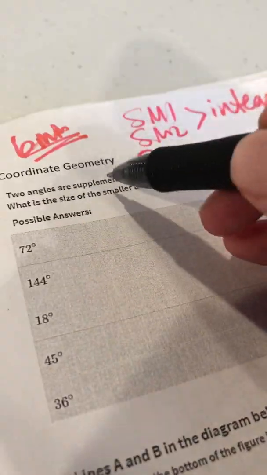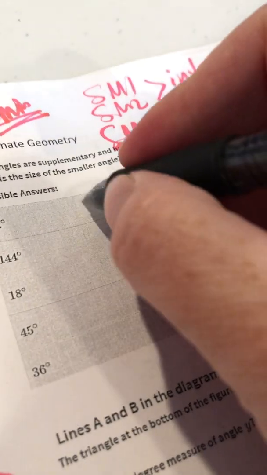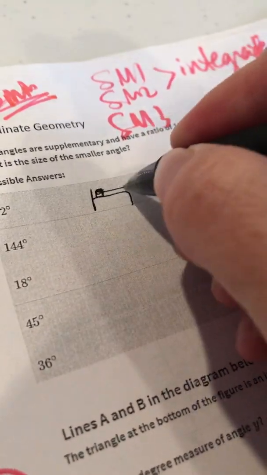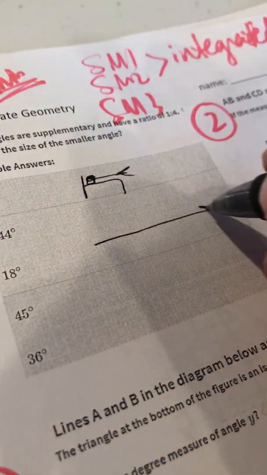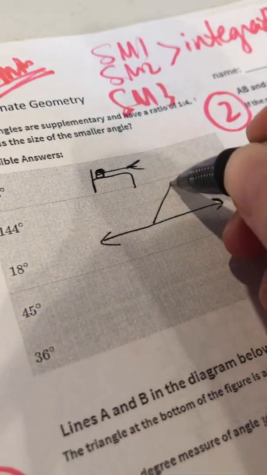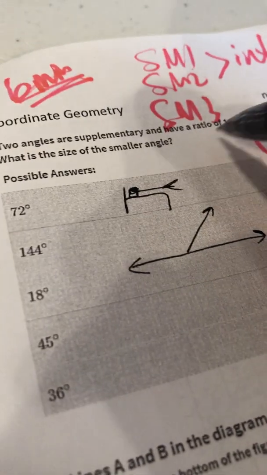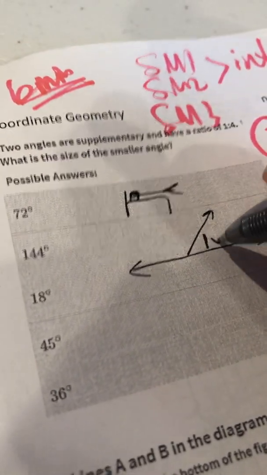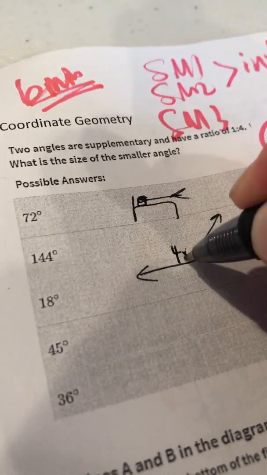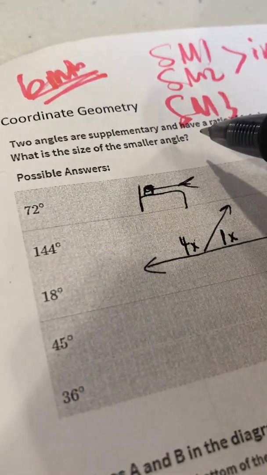So it says 2 angles are supplementary, which means that I know it's 180, right? So I'm going to draw something like this for my own mind. And it says it has a ratio of 1 to 4. Okay, so this is 1x, and this is 4x. What's the size of the smaller angle?